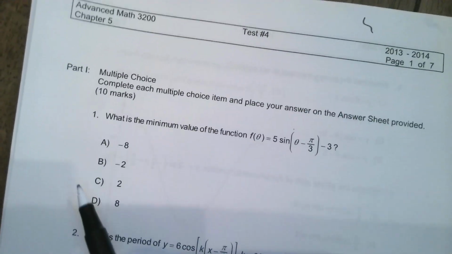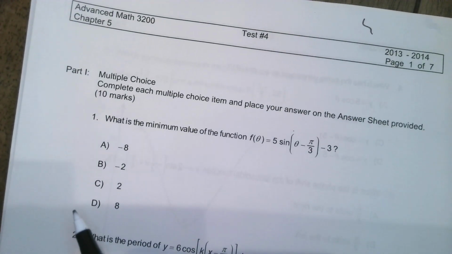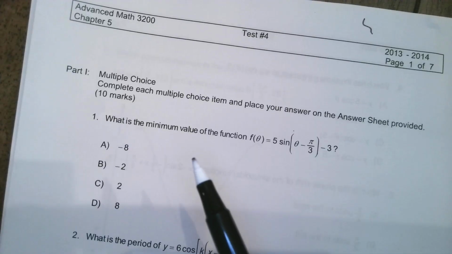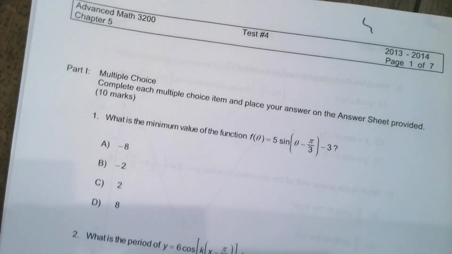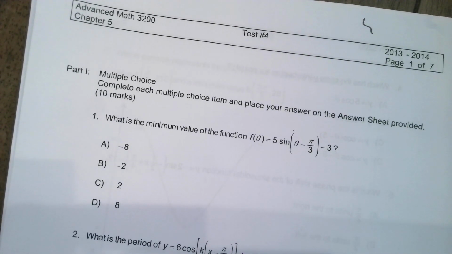Last unit was trigonometric functions and their graphs, so sine and cosine graphs. We didn't actually do these multiple choice questions in class today. The answer key is posted online. If you're stuck on any of them, send me an email.